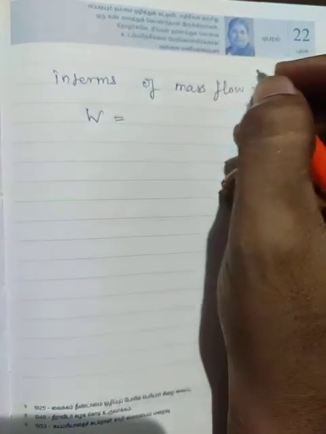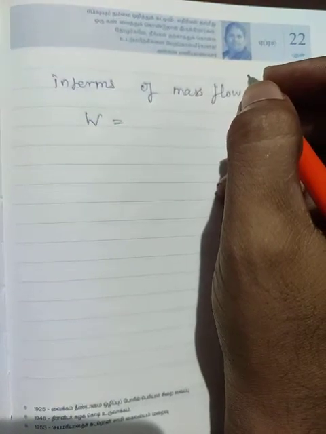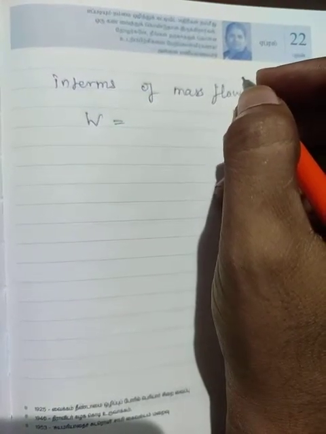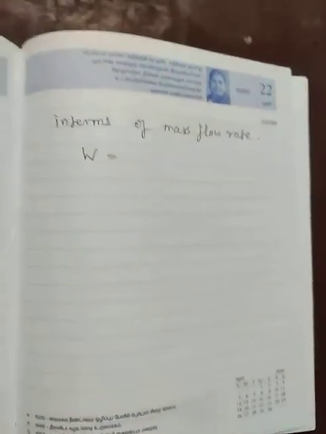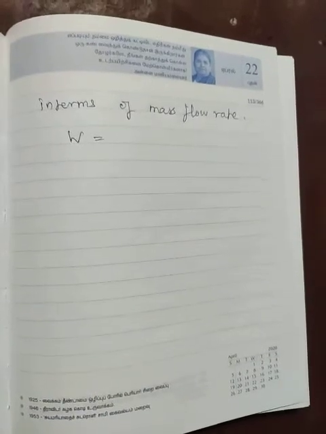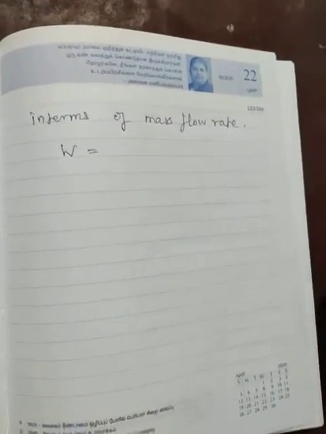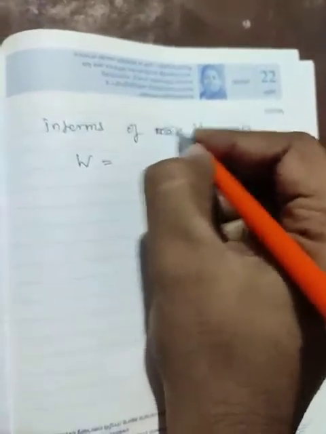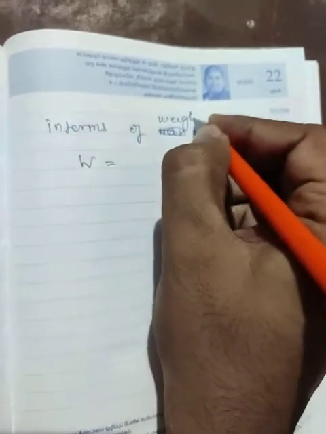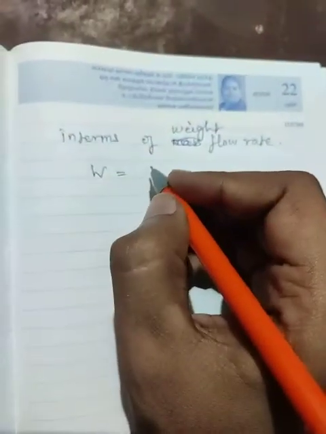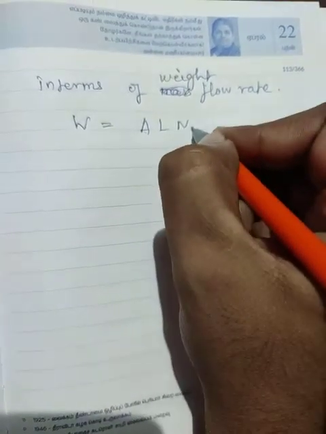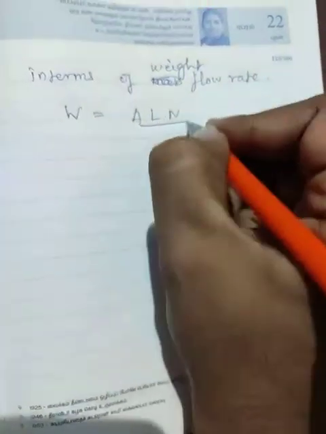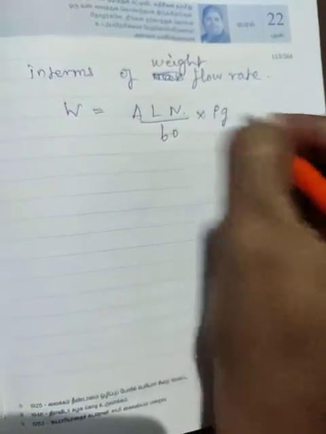In order to calculate the weight, we have to multiply the volume with density and gravitational acceleration. We already know from Newton's equation, mass into acceleration will be force.